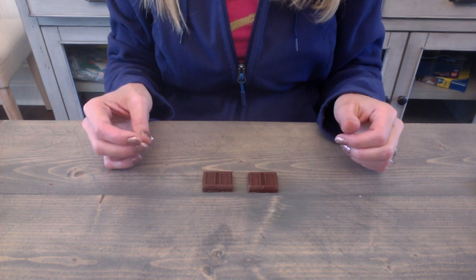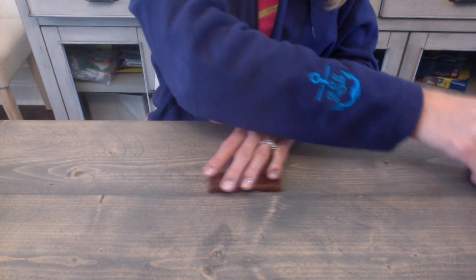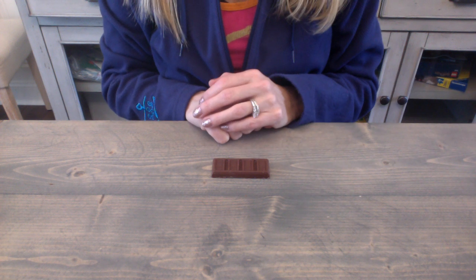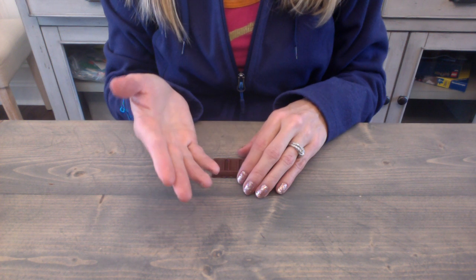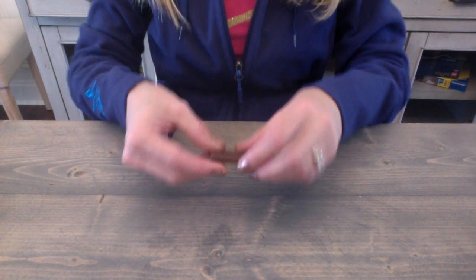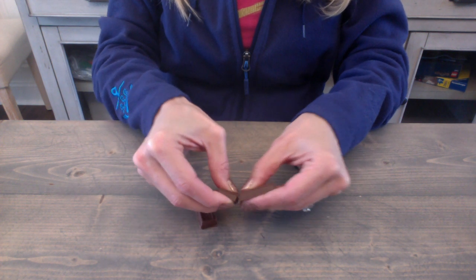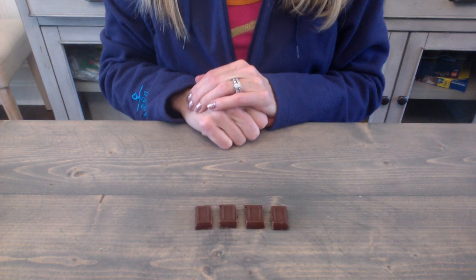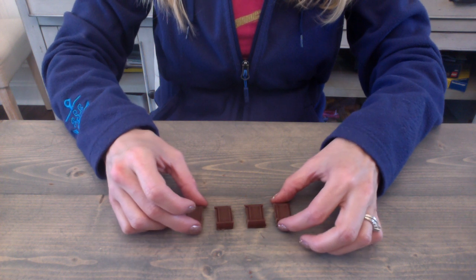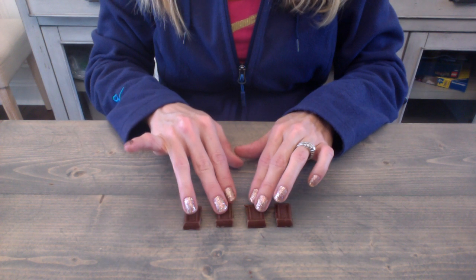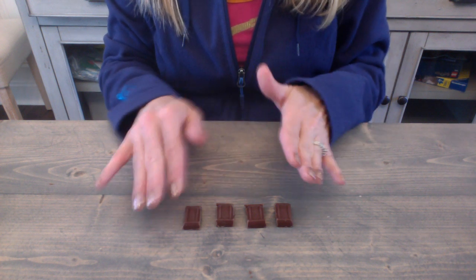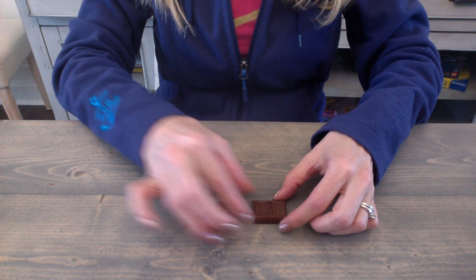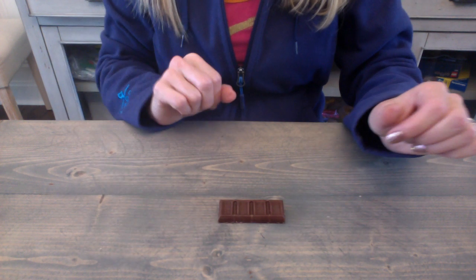Okay, but I can also take one whole and I can divide it into fourths, or we can also call them quarters. So if I take this candy bar and I divide it into 4 equal pieces, these are fourths, or quarters. It's the same, it means the same thing. Fourths and quarters mean the same. So you see here, these are fourths. When I put the 4 fourths together, it does make one whole.